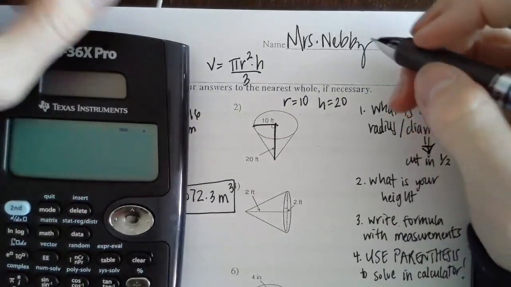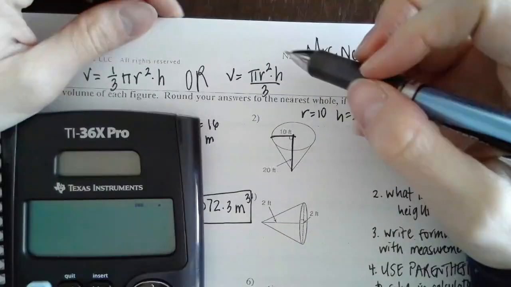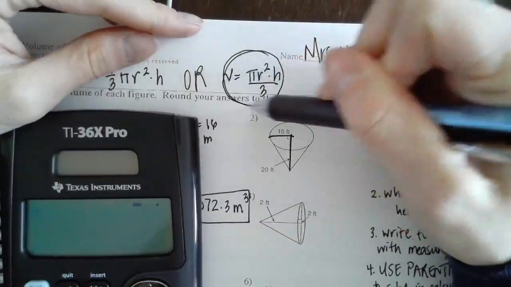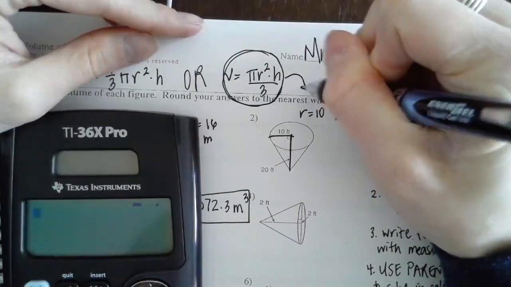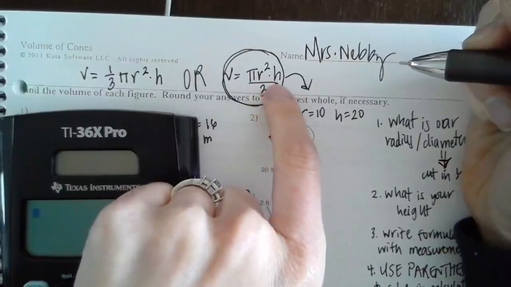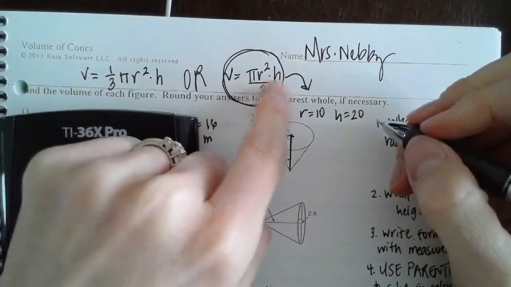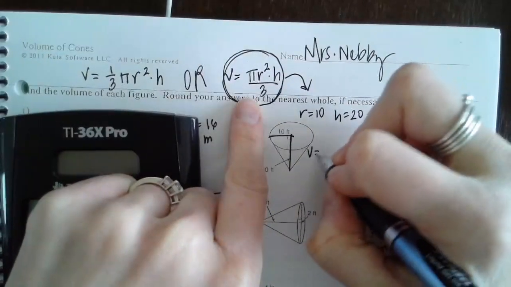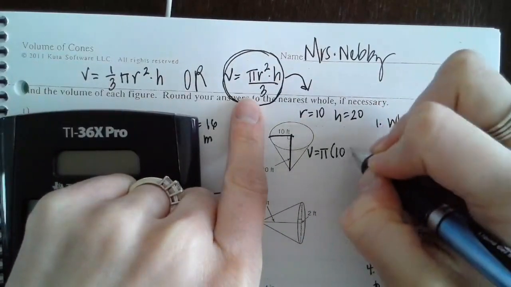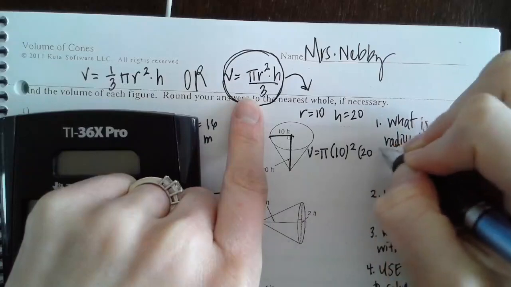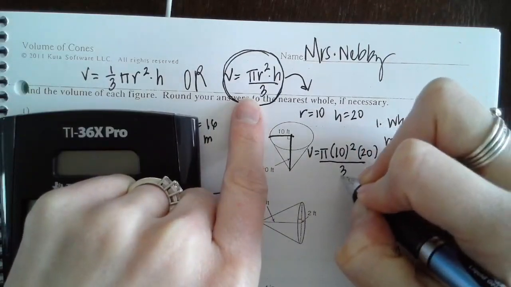So basically what's happening is, we're going to use this. Okay, so the top is everything we did for the cylinder, and then the bottom part, that 3, is the cone. So we're going to plug our numbers in here. So our volume equals pi times 10 squared times 20, and we're going to divide that by 3.